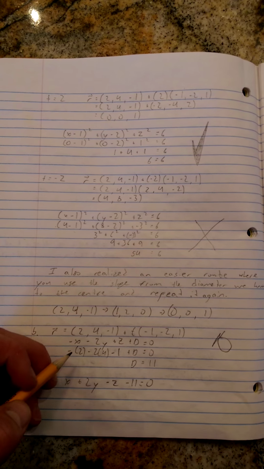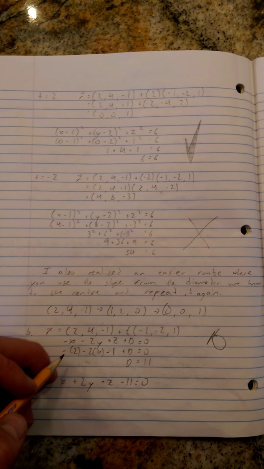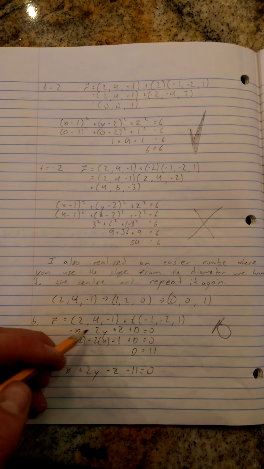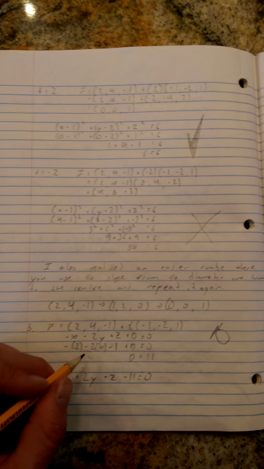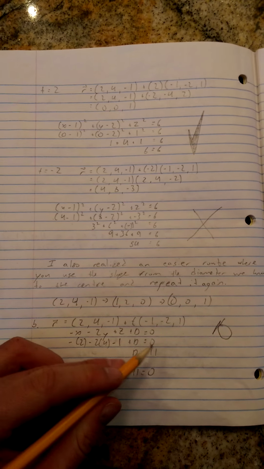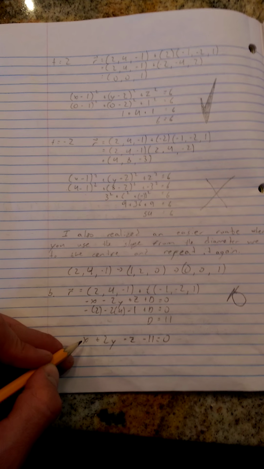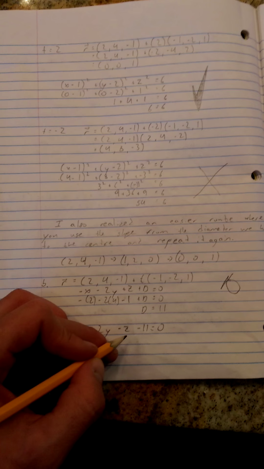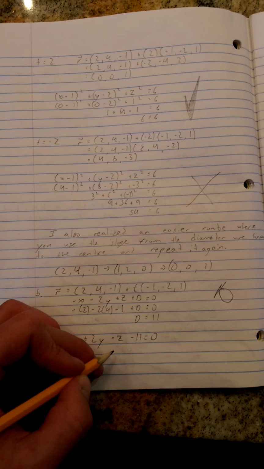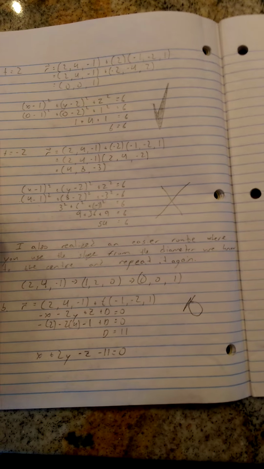All I do is I have the equation of the line. I use the directional vector to find the Cartesian equation, and I sub 2, 4, -1 in to find d, and then I change the signs around so that the a value is positive, and I get x plus 2y minus z minus 11 equals 0, which is the Cartesian equation, and that is my time.